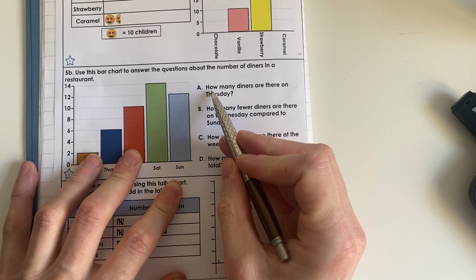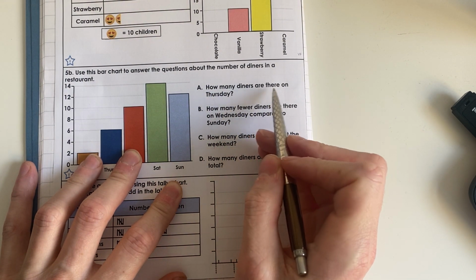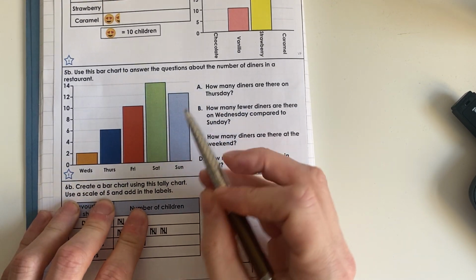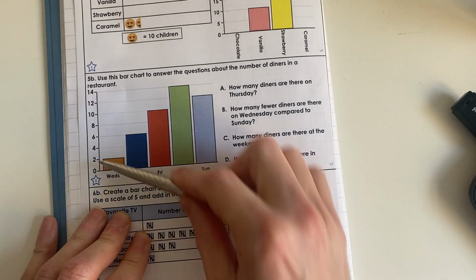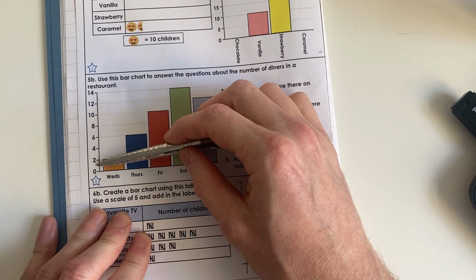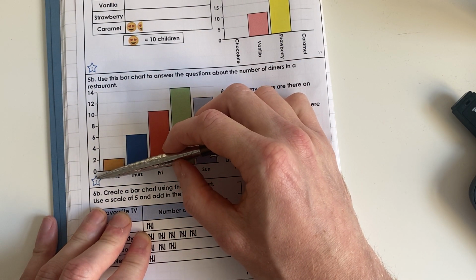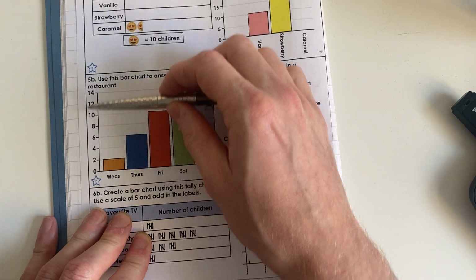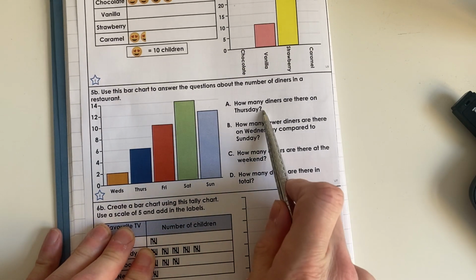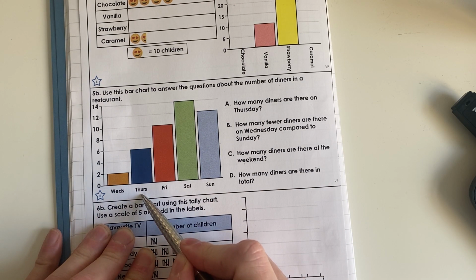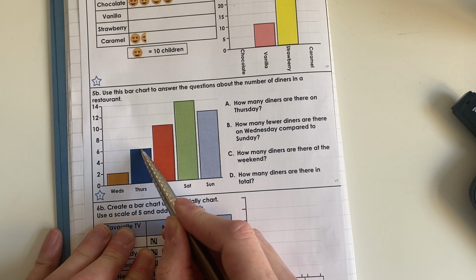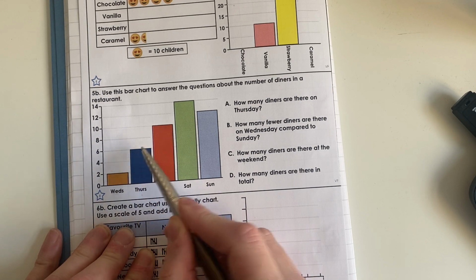So the first question says, how many diners are there on Thursday? So we're going to look at our bar chart. We've got our days of the week down here and the amount of people, and we can see our bar chart is going up in twos, 2, 4, 6, 8 and so on. So it says, how many diners are there on Thursday? So this is the bar we need to be looking at because it's got Thursday. So we go all the way up and go across, and it says 6.